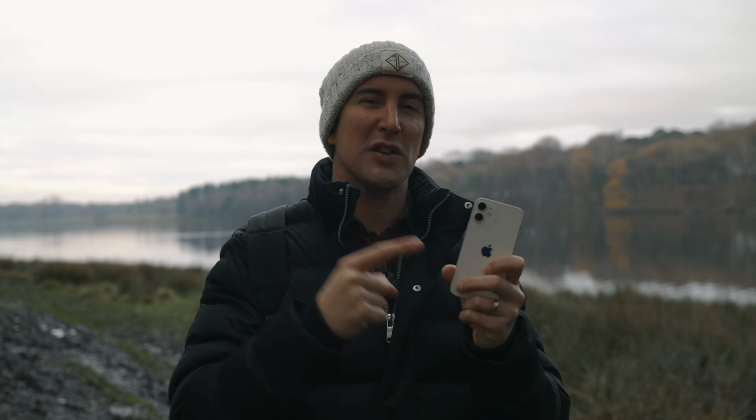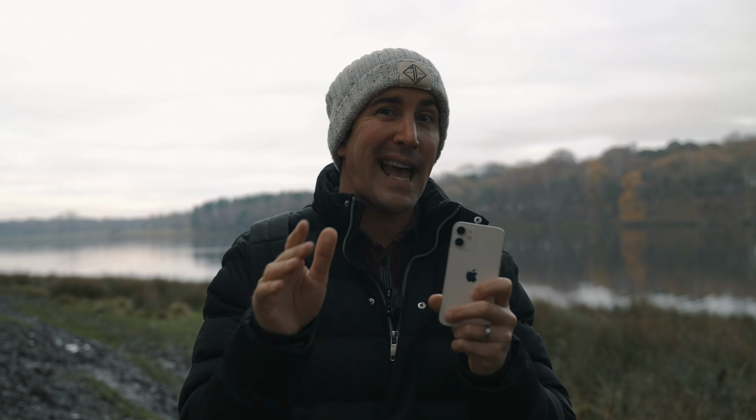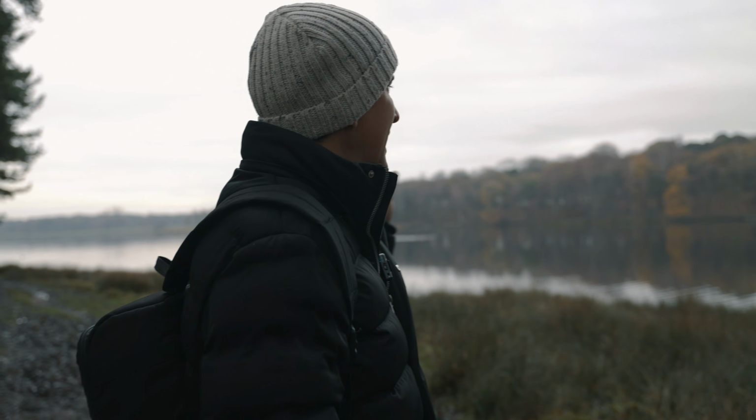So today we've come outside and I'm going to show you how you can get better shots just using your iPhone. No accessories, no gimbals, no apps, just better ways you can film shots on your iPhone and the settings that you should dial in to get those better shots. So let's start off with this lake. We've come to this lake here in Knutsford.